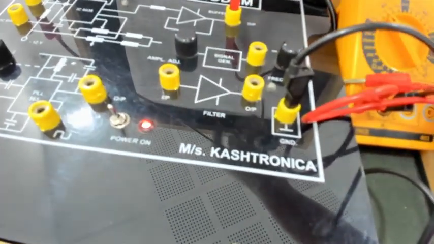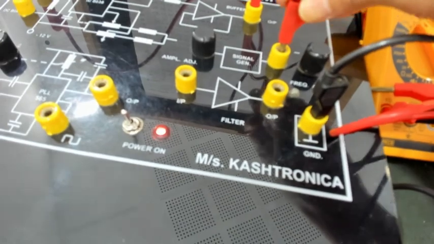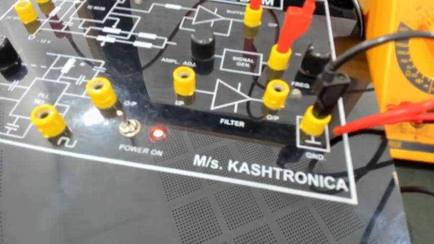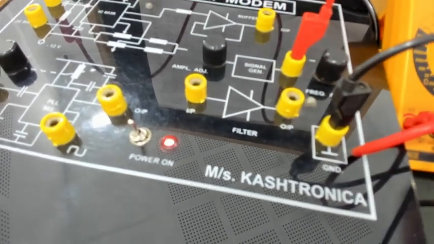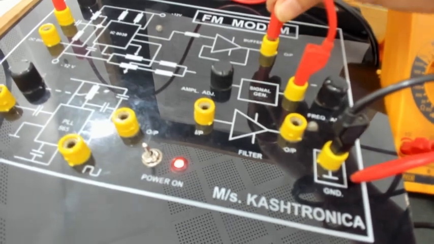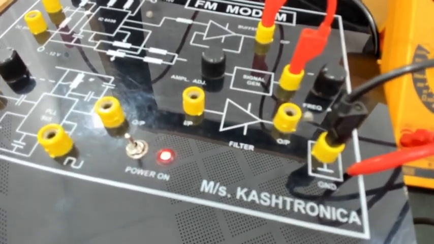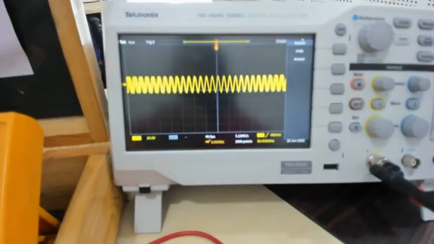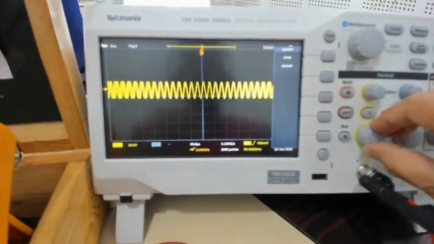And here I will be applying the modulating signal at the input, and here you will be observing the modulated output. So this is what you will be able to observe, the modulated output. So this is the frequency modulated output. You can see this is the frequency modulated output.